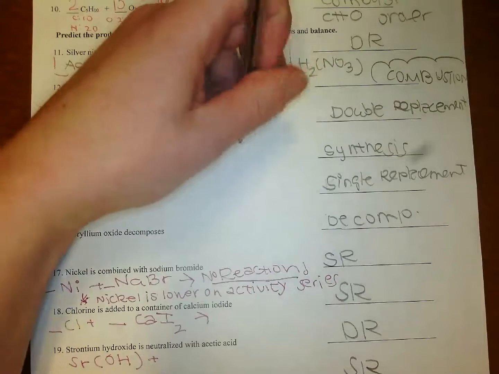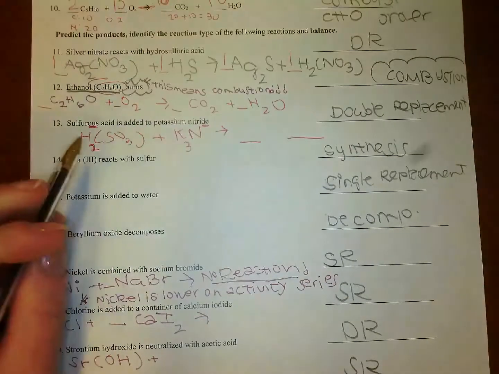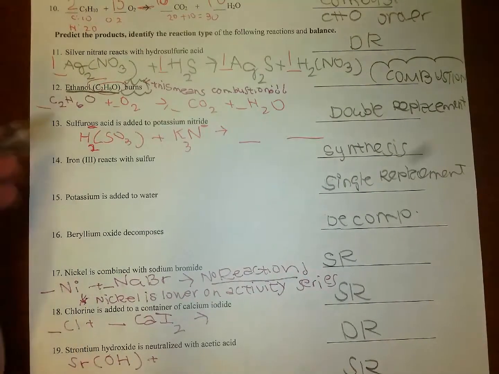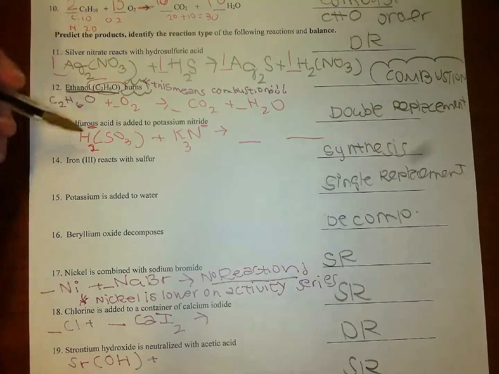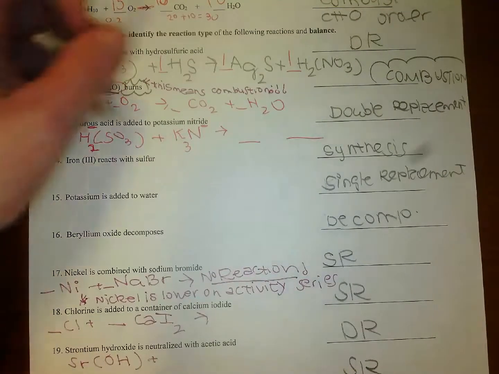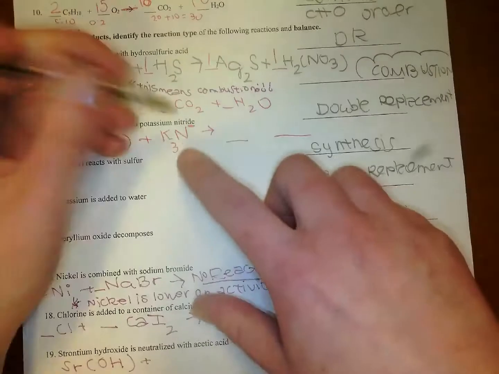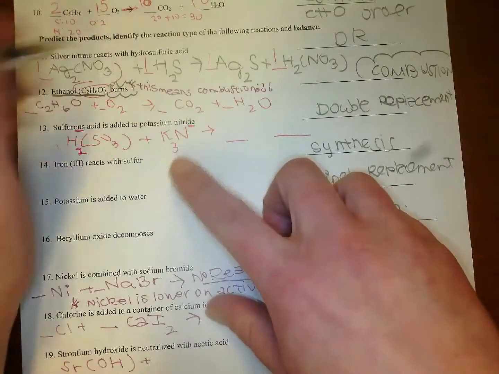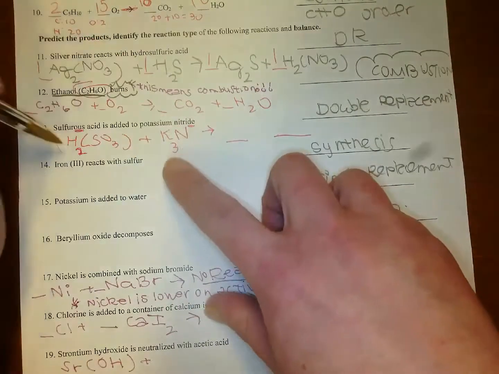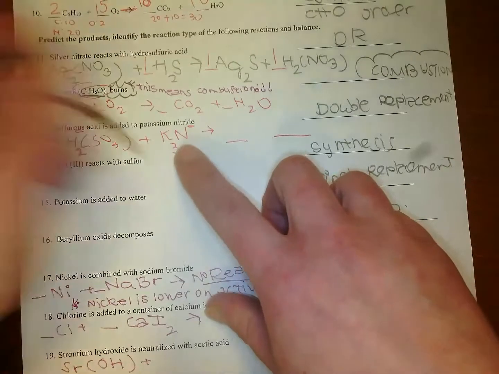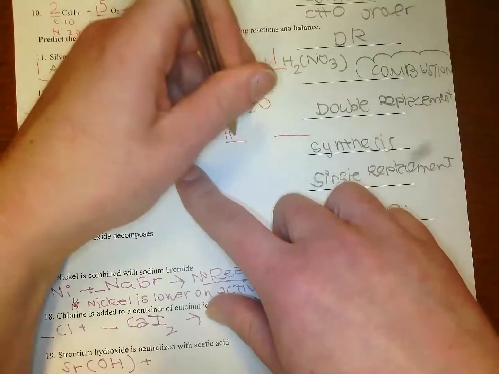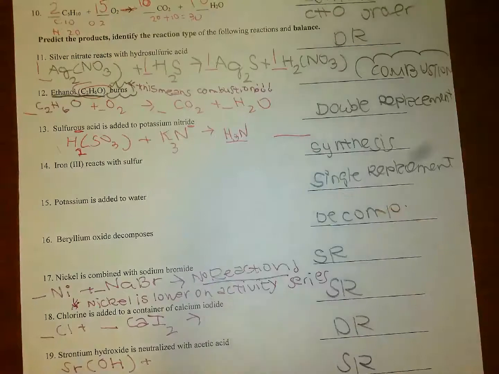Now from there, we can write out our products. Again, just take what's acting as the cation or as the metal. Hydrogen can act like a metal in this case. And you're going to pair it up with the other one that's acting like the non-metal. So the hydrogen is now going to be paired up with the nitrogen to make our nitric acid.